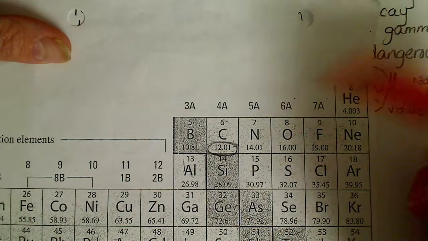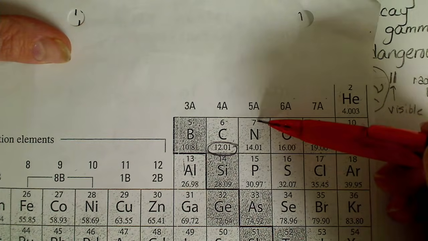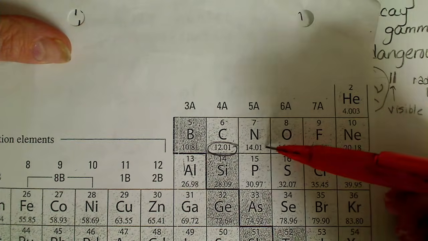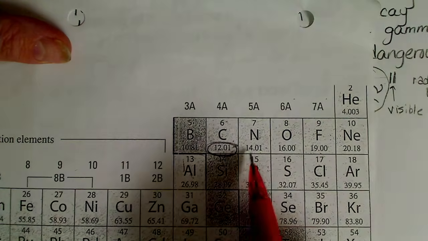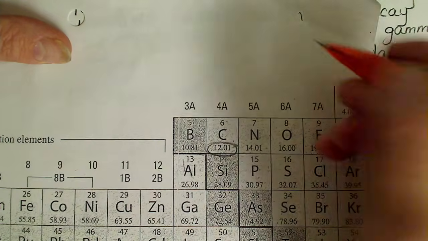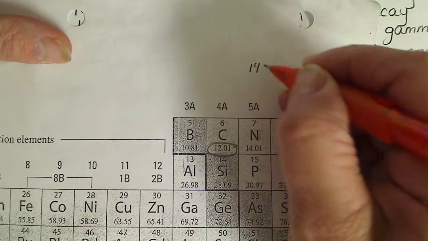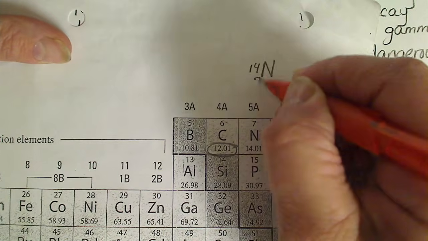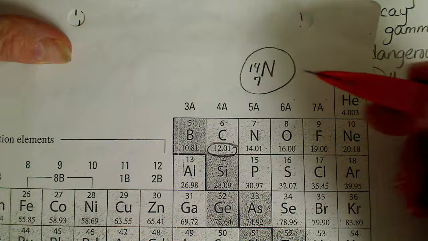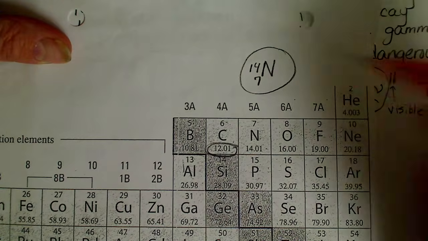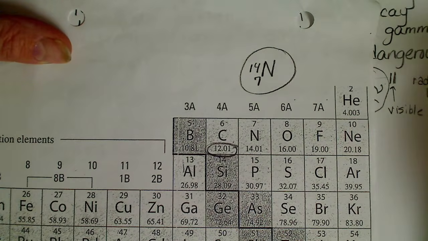We could do that for nitrogen. Nitrogen has 7 protons. Since the weighted average of all the isotopes is 14, we could take a very good guess that the most abundant isotope of nitrogen would be nitrogen 14.